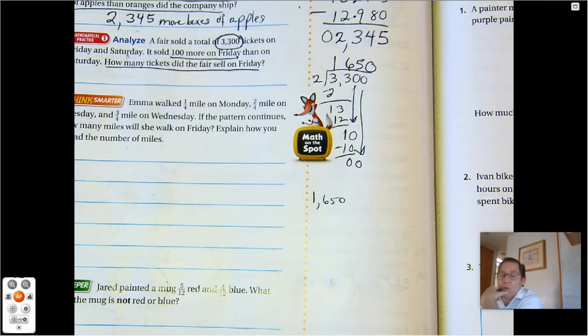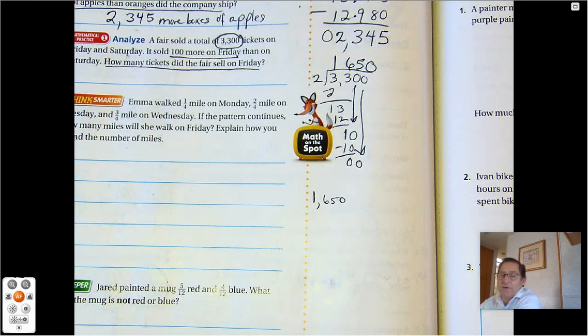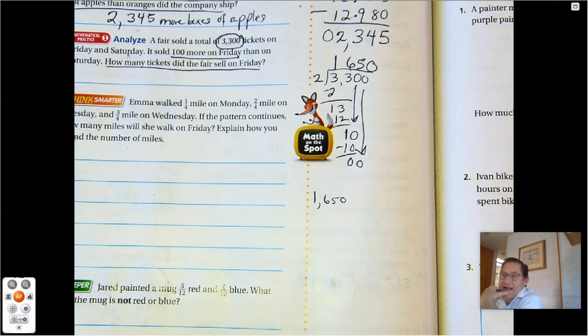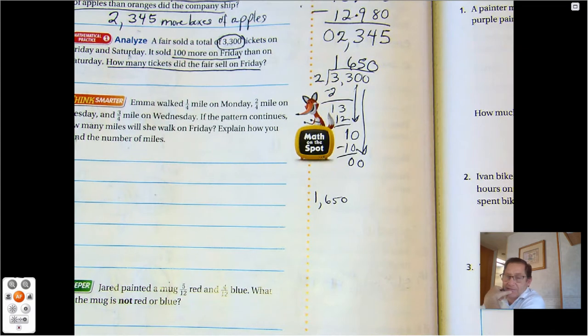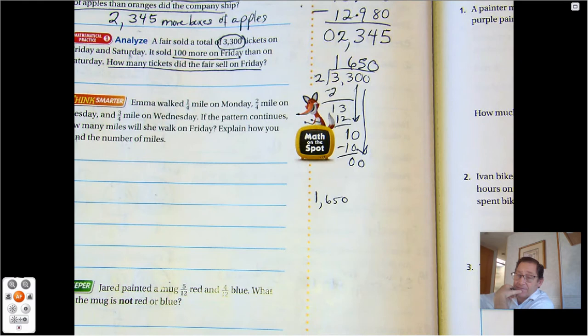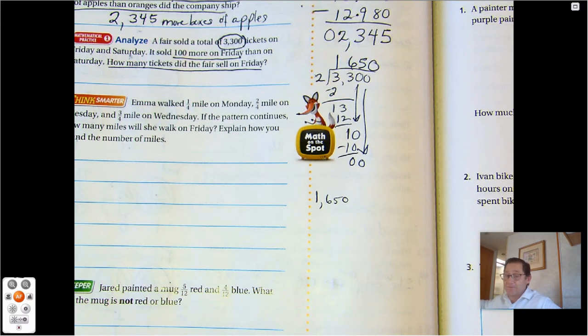Friday had 100 more. Well, we have 2 days. If we add 50 to Saturday and subtract 50 from Friday, that would be a difference of 100, right? We're increasing one by 50, decreasing one by 50. So the gap would be 100. So let's try that.